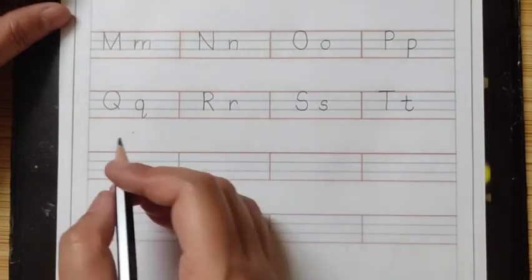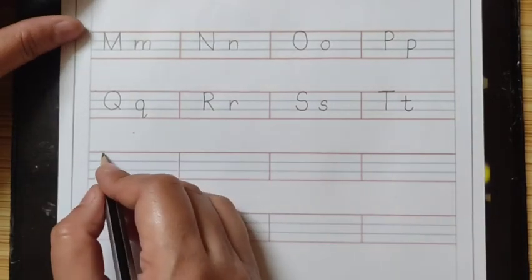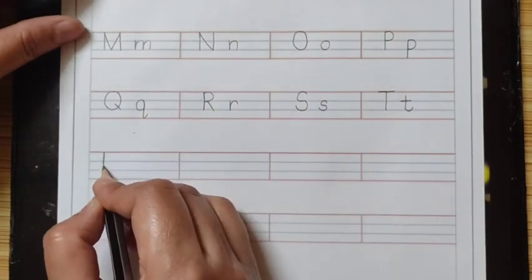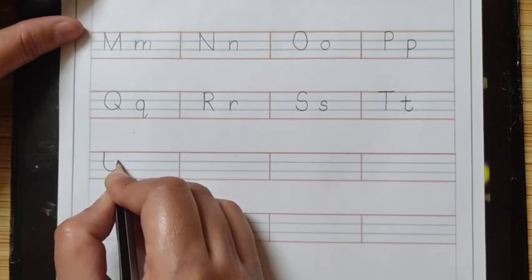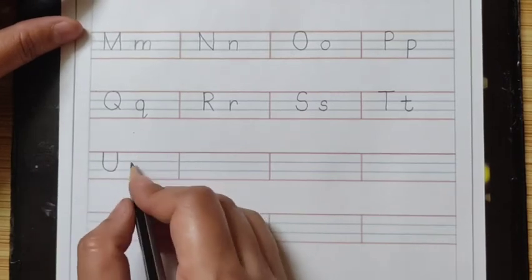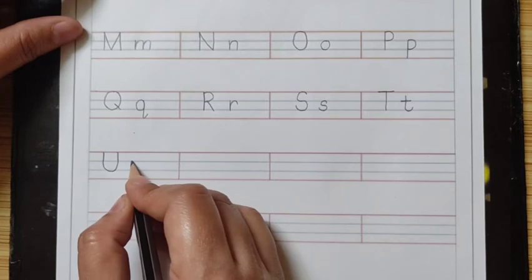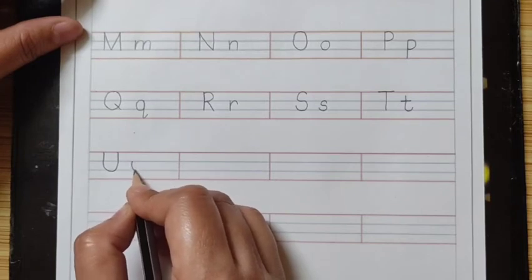Now we'll write alphabet U. For capital U, from red line, make a standing line, make a curve, go up till red line. For small u, start from first blue line, make a standing line, make a curve, go up, come down straight.